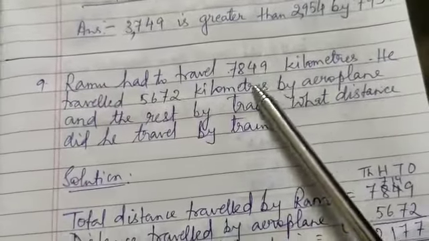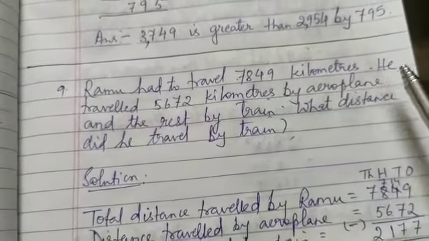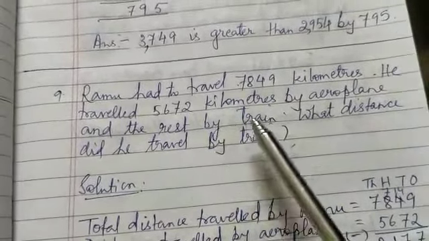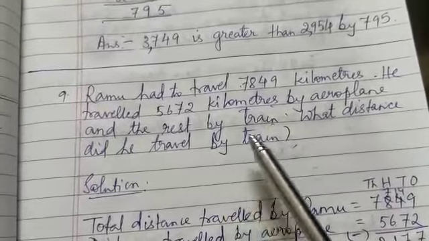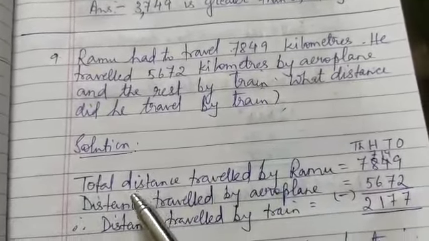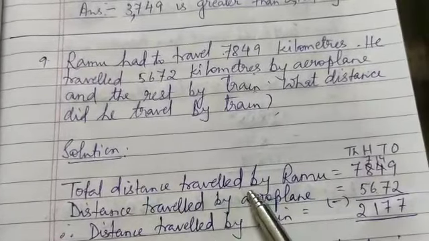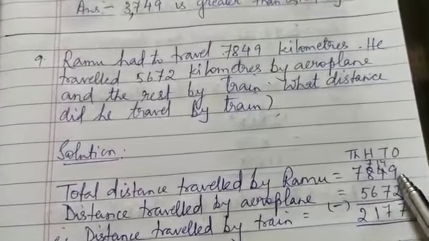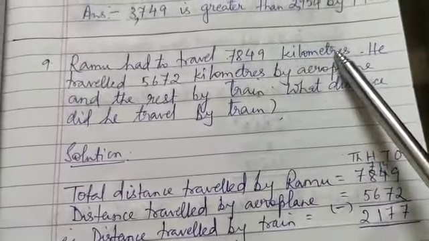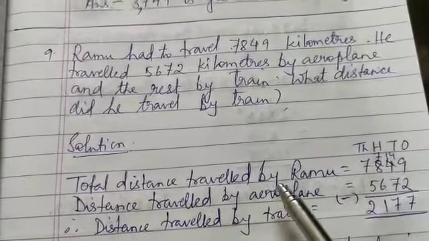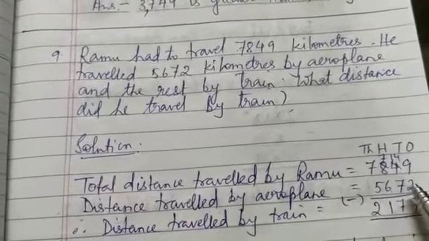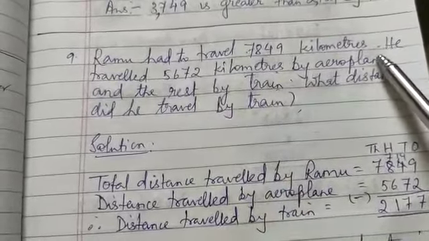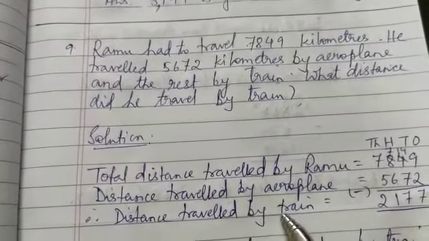Ramu had to travel 7,849 kilometers. He travelled 5,672 kilometers by aeroplane and the rest by train. What distance did he travel by train? Look at the solution. Total distance traveled by Ramu. How many kilometers did he travel? 7,849 kilometers he travelled. And distance travelled by aeroplane, 5,672. He did travel 5,672 kilometers by aeroplane. Therefore, distance travelled by train, how do you find out?